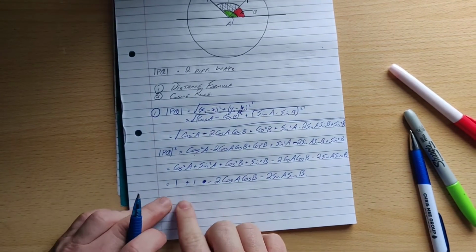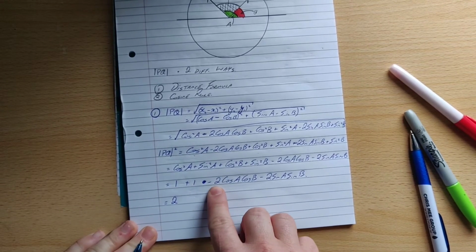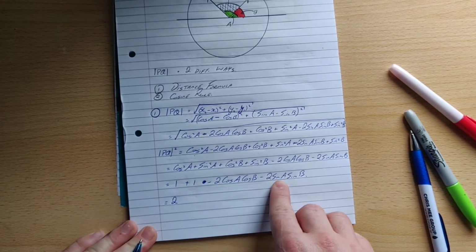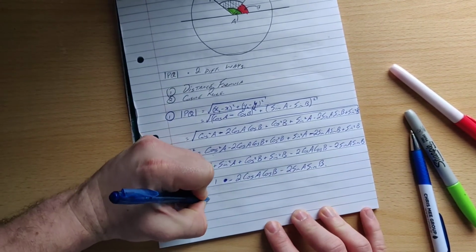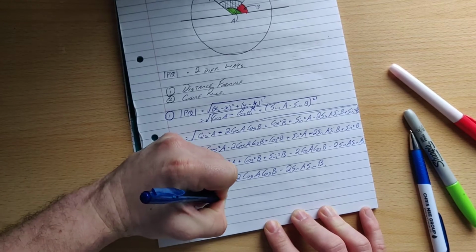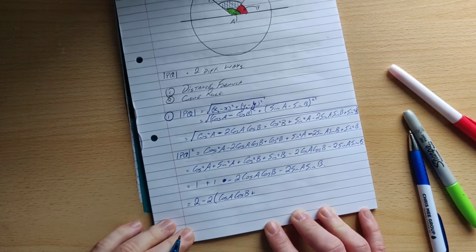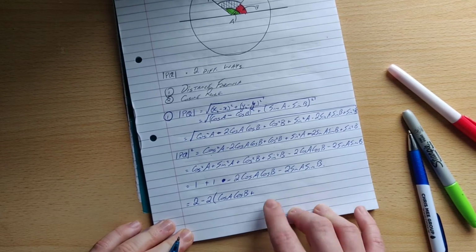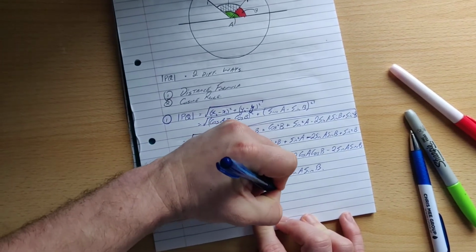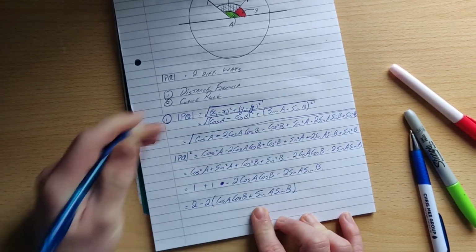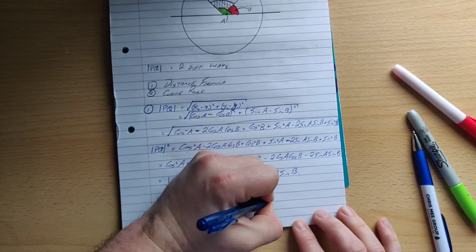Now, by cleaning this up, 1 plus 1 is 2, obviously, minus 2 cos A cos B minus 2 sine A sine B. We can take out minus 2 as a common factor. So we'll say minus 2, open brackets, cos A cos B plus, because I've taken out the minus, the minus has come out as well, plus sine A sine B. Okay, and that's as far as we can go for now. So this is the end of the first section.